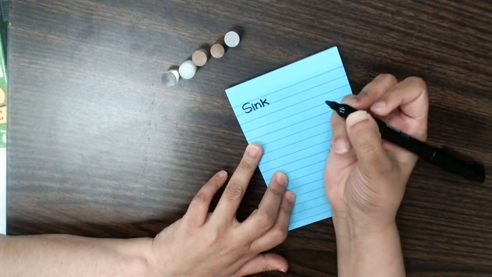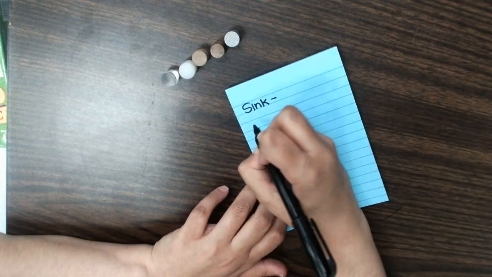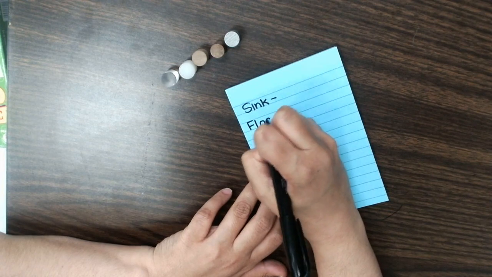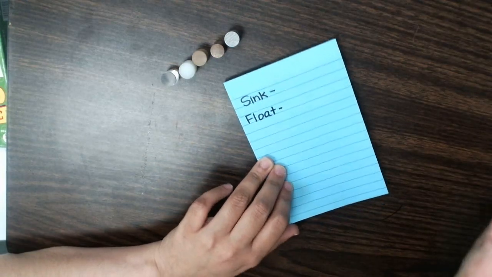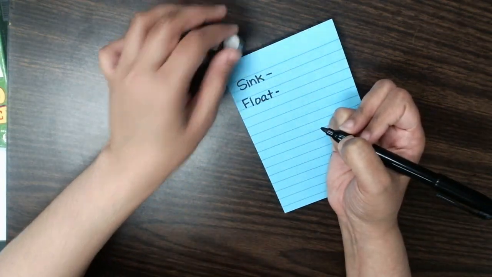So if you just type in SINK and put a dash, you can tell me which ones you think will sink. And then if you put this, you can tell me which ones will float. And I will give you a word to use to describe each one.